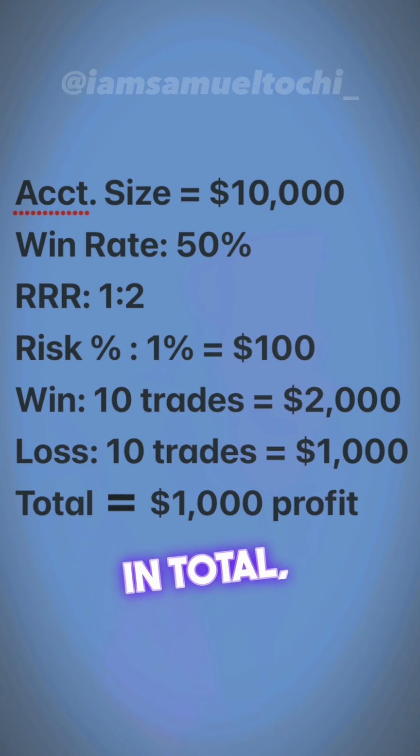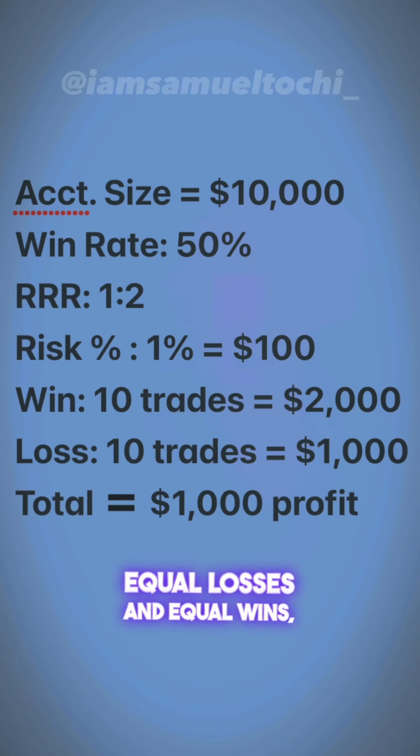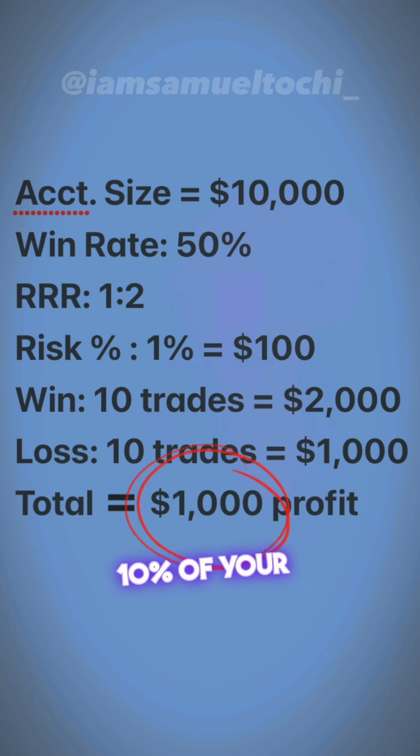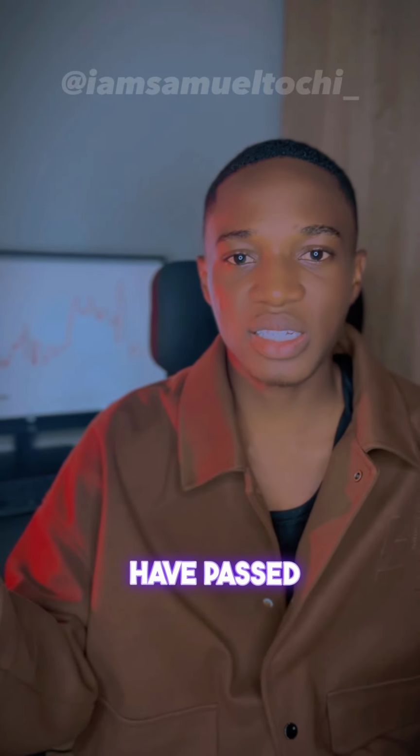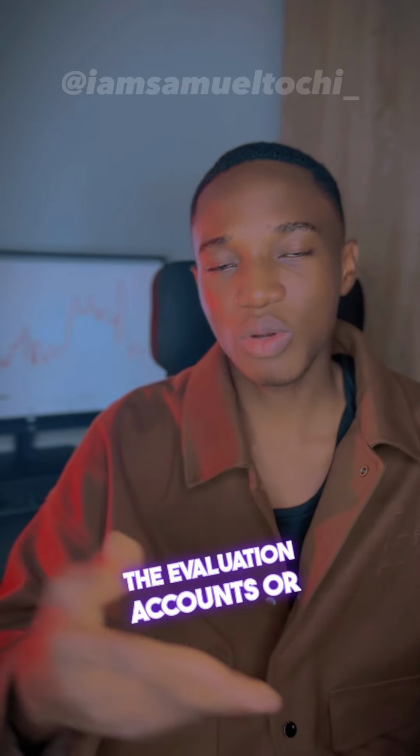So now in total, you see after trading for 1 month, 20 trading days, having equal losses and equal wins, you came out with what? 10% of your account. You made $1,000, which is 10% of the account. And with this, you have already passed the first phase, that is, if you are trading the evaluation account or one phase account, right?